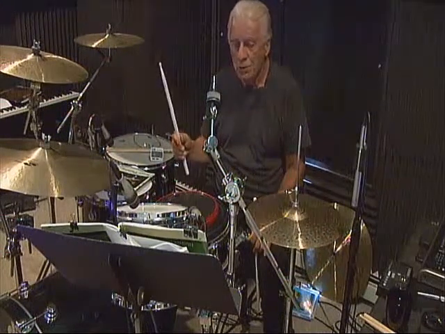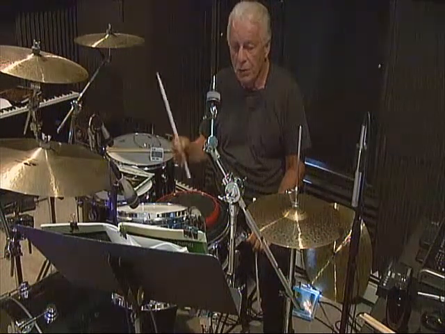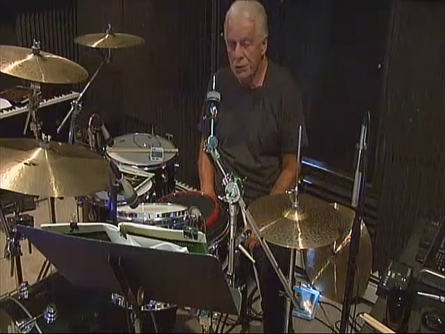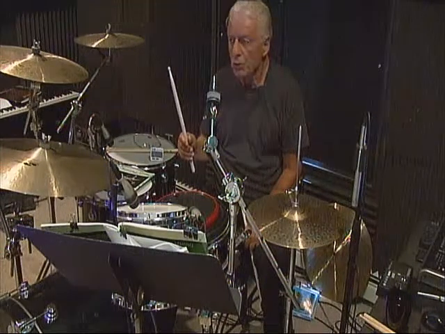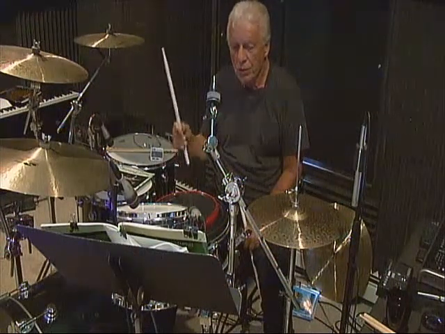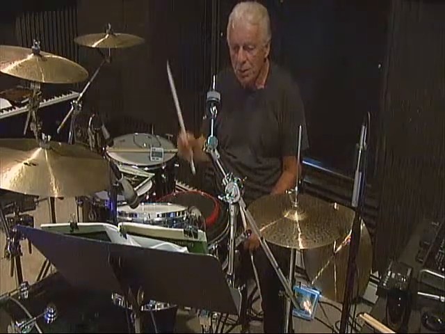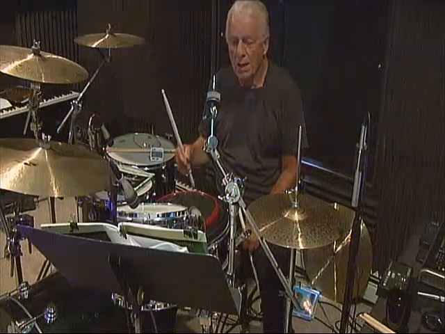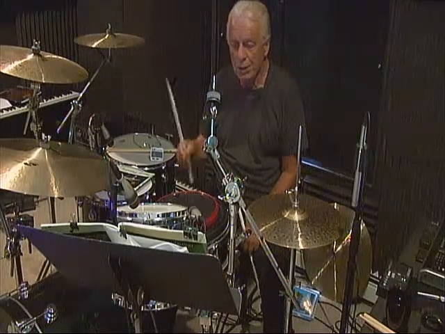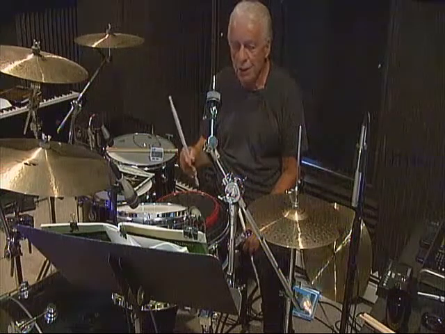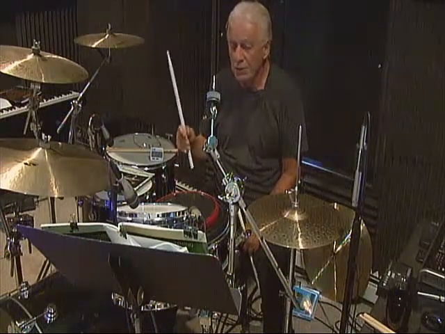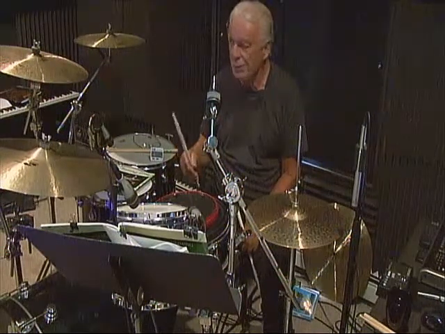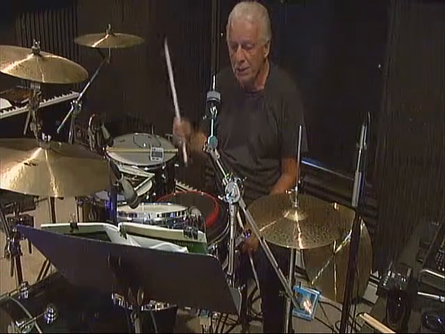1, 2, 3, 4, and 5, and 6. Line 6, first measure complete. 1, 2, 3, 4, and 5, and 6. 1 and 2 and 3, 4, 5, 6. Third measure. 1 E and 2, 3, 4, 5, and 6. Last measure. 1, 2, and 3, 4, and 5, 6.